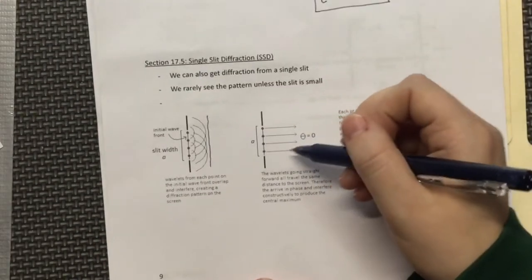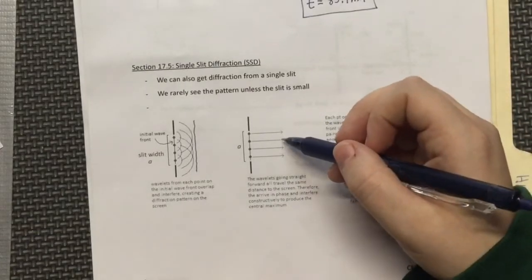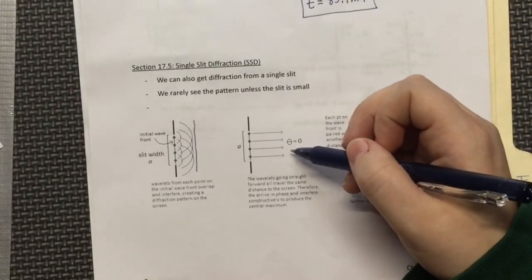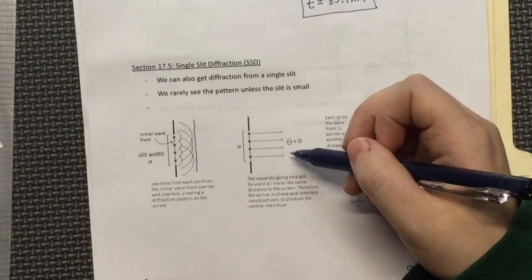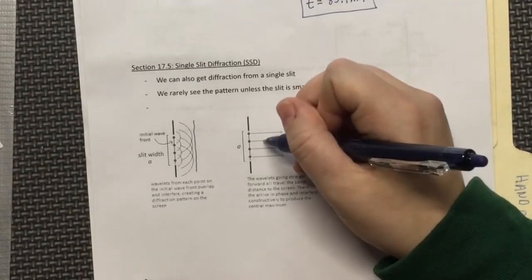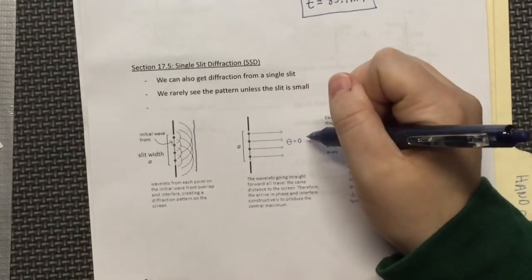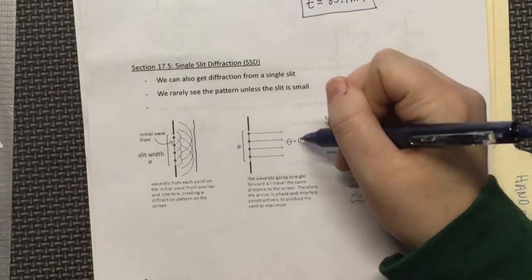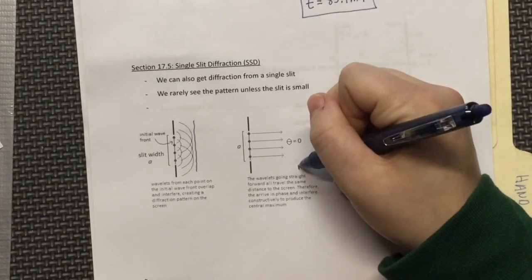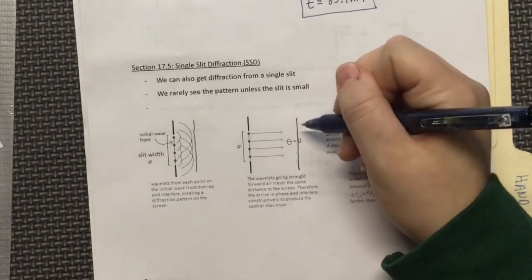We also have waves that go through the center. These waves that go directly through the center all have the same path length. So they arrive in phase with each other at the screen. That's what makes the central maximum.